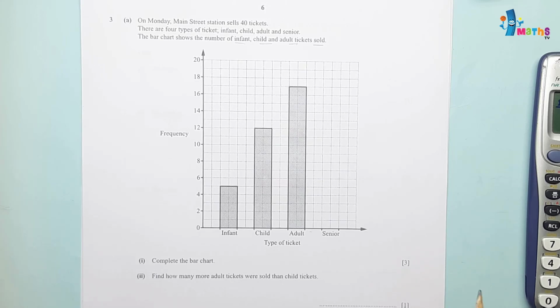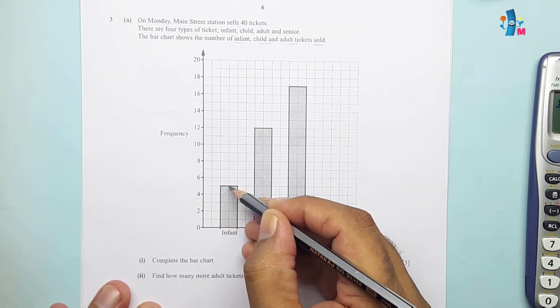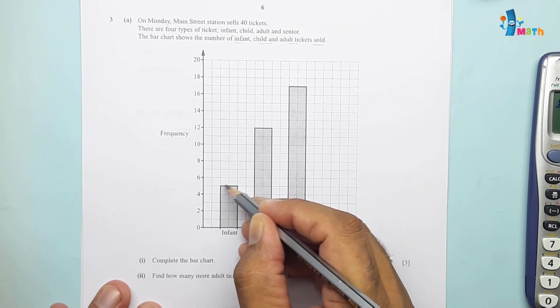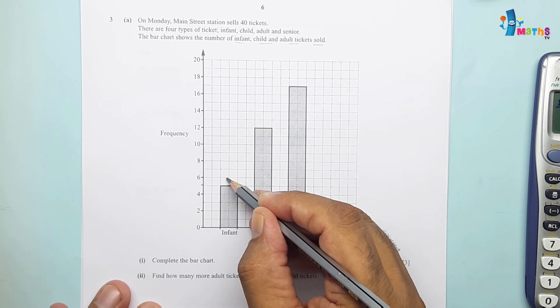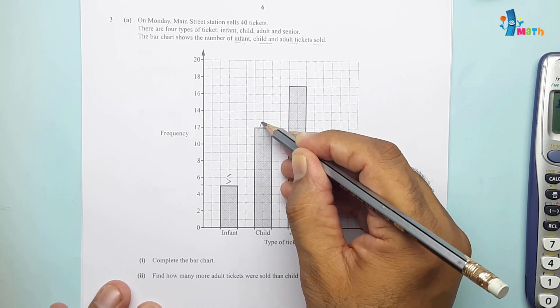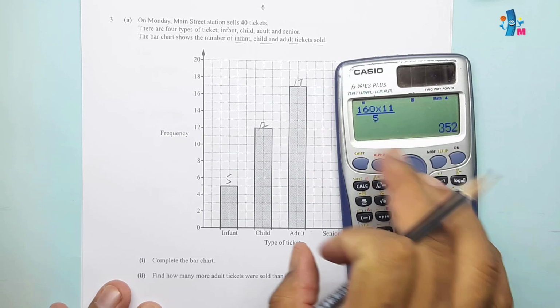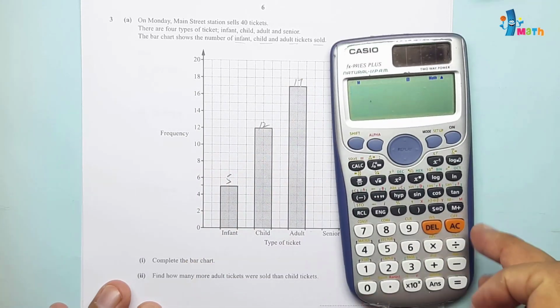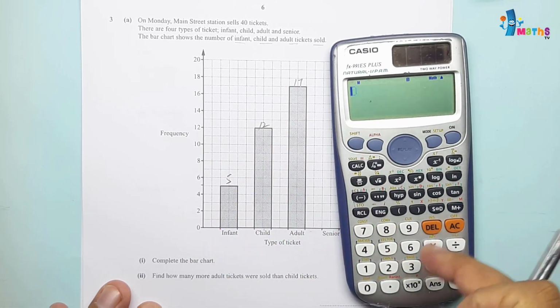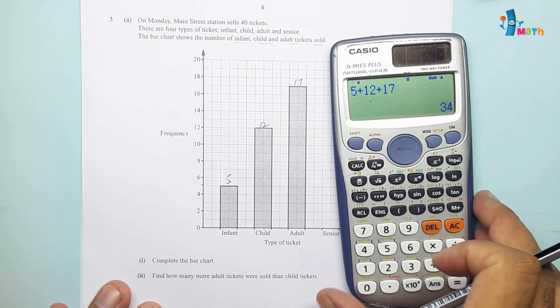We have to complete the bar chart. So total tickets sold are 40. So if we check the height of the bars, for infant it is up to, not 7, 5. So we can write here 5. And height of child is 12, and this one is 17. So we can subtract these numbers from 40. First we'll add them. So 5 plus 12 plus 17 will be equal to 34.